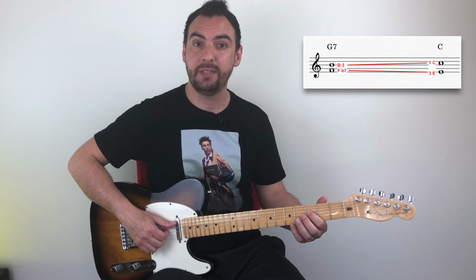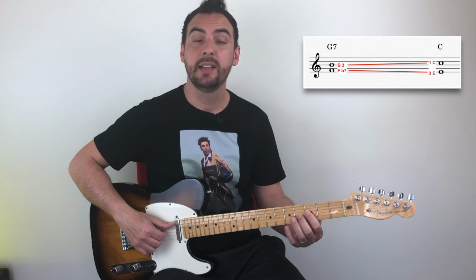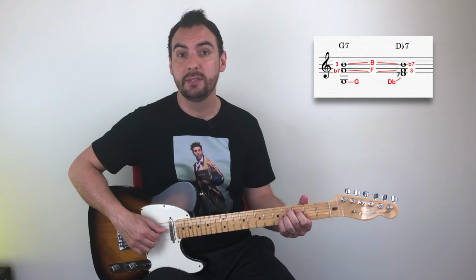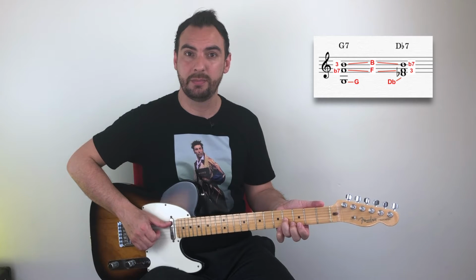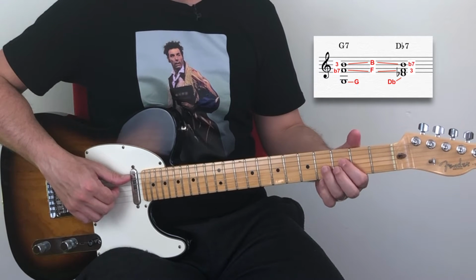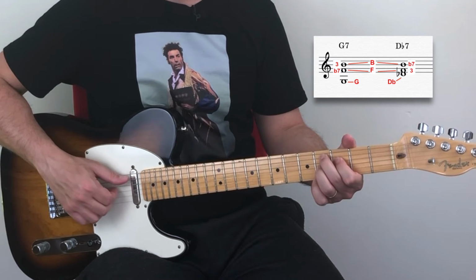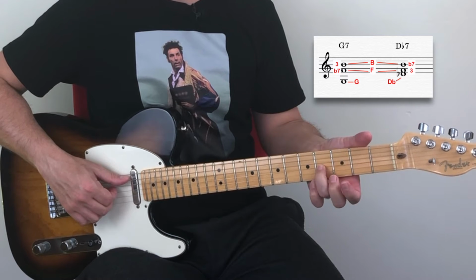When you play the G7 chord, you have the 7th, which is F, and then you have the major third, which is B. Right? That's the tritone that we have to prepare to C. Now, when we look at D flat 7, we have the third, which is F, and we have the B, which is the 7th. We have the same notes on those two chords. On G7, you have F and B, the 7th and the 3rd. And on D flat, you have the F and B, the 3rd and the 7th.